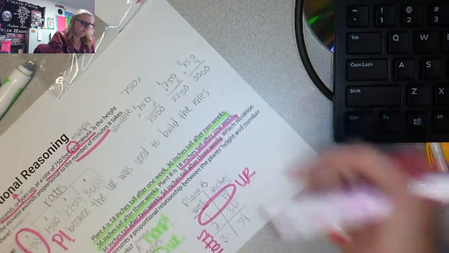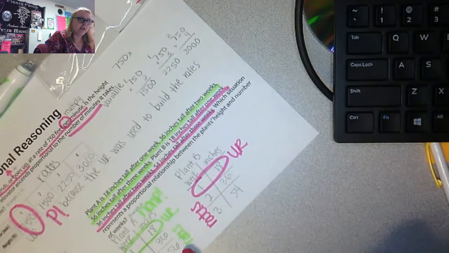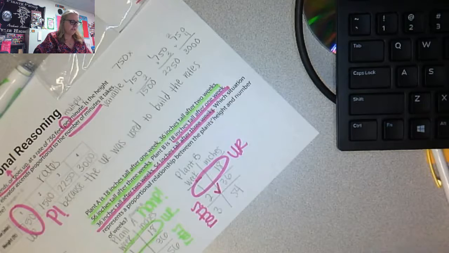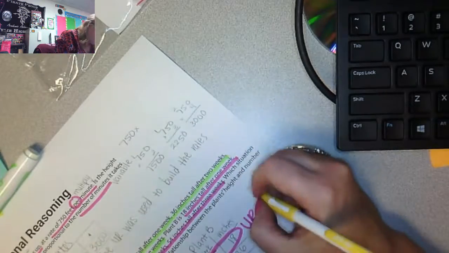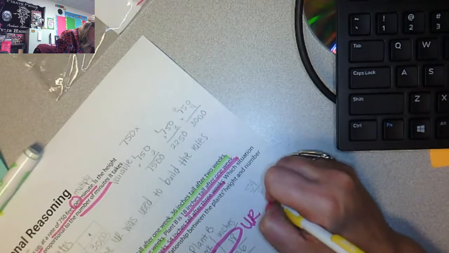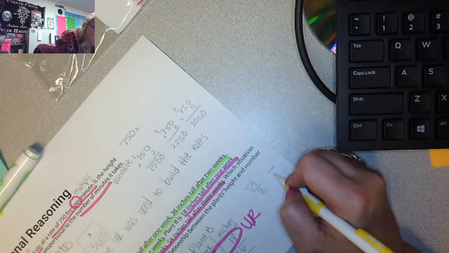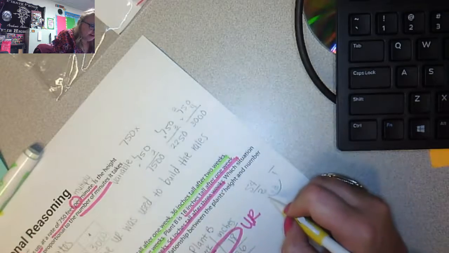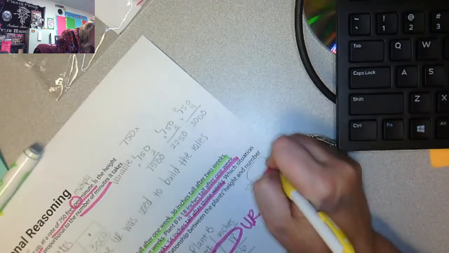Now we already checked in the last one. We know 36 divided by 2 does give me the unit rate of 18 over 1. So that one is proportional. So the next one I need to check is the 54. So it grows 54 inches in 3 weeks. I need to check the unit rate, so I've got to change the 3 weeks to a 1 week. So I'm going to divide by 3, and whatever I do to the weeks, I have to do to the inches.